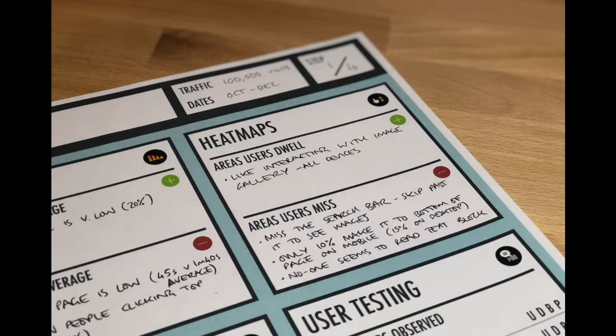So that's when you start to gather this. Now you're hopefully starting to answer some of the stats you saw on the first quadrant. Maybe you're starting to get some answers here as to why people aren't clicking certain buttons, and why people aren't spending time on the page, things like that.